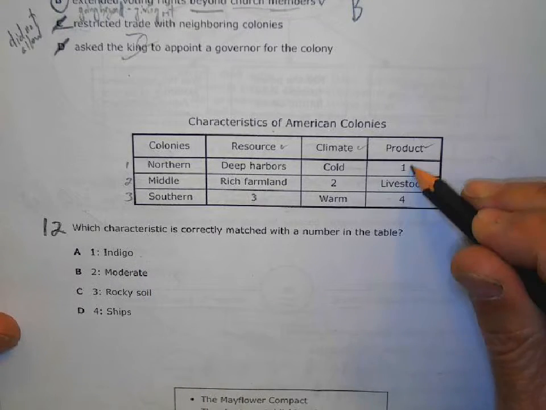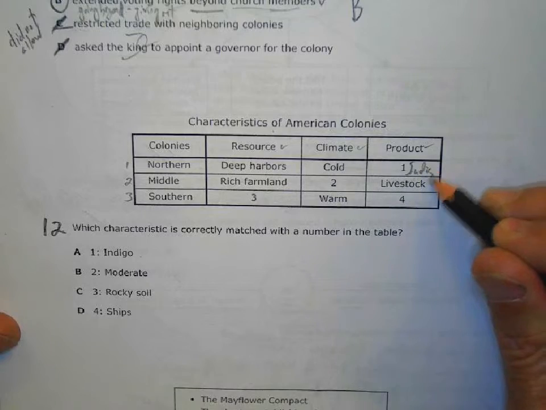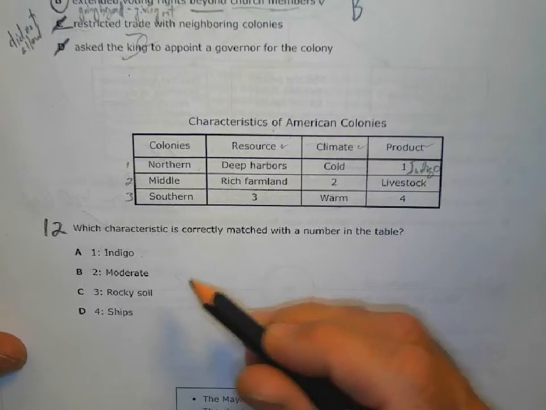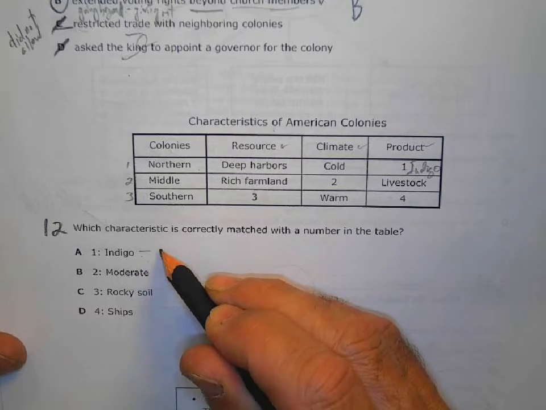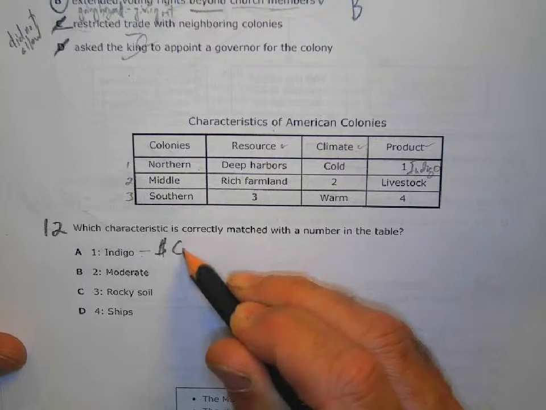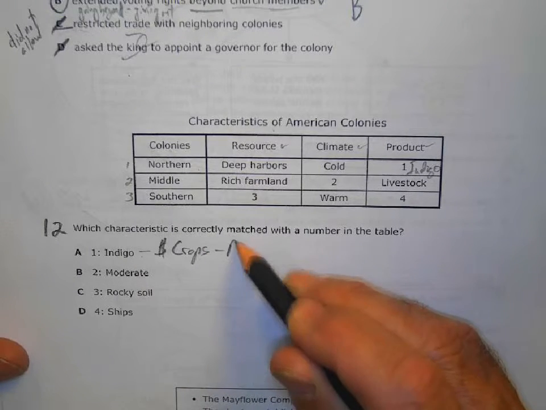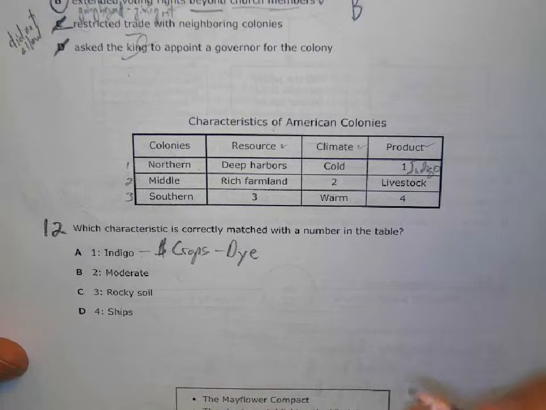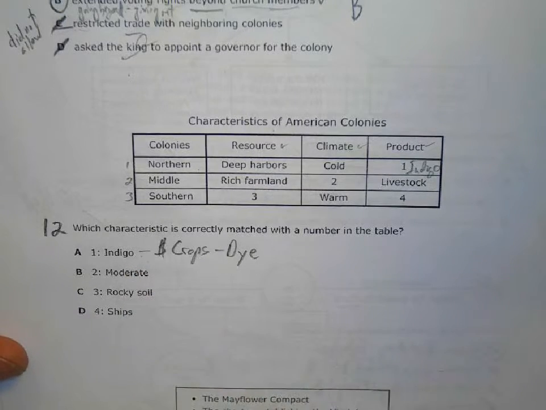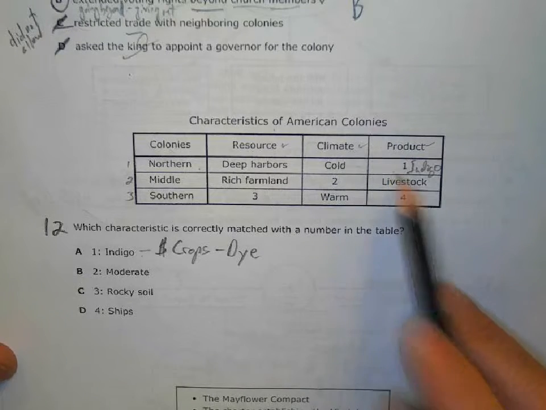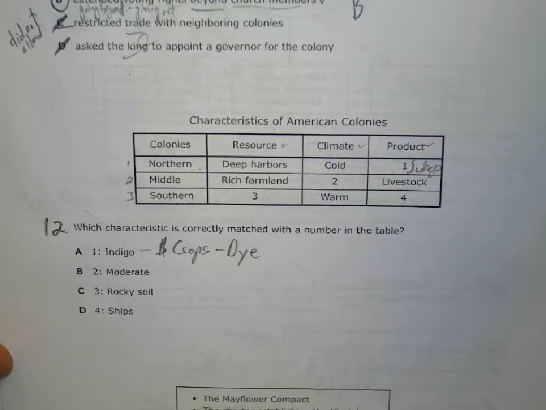So if I write indigo up here, does indigo go along with the northern colonies? Remember, indigo is one of these cash crops. It's actually a plant that you grow to make blue dye, right? To dye your blue jeans is indigo. But it's a cash crop grown on plantations in warm weather. Remember, up north, they don't really rely on growing cash crops.